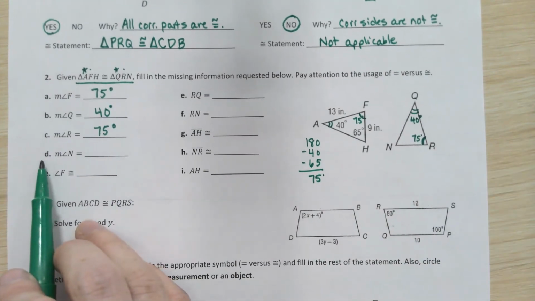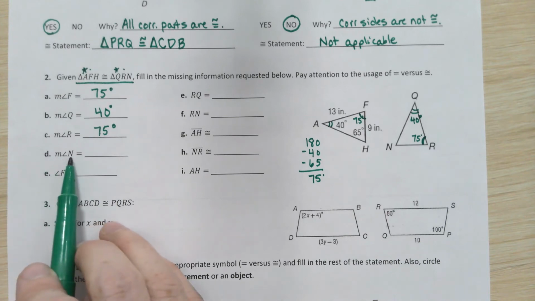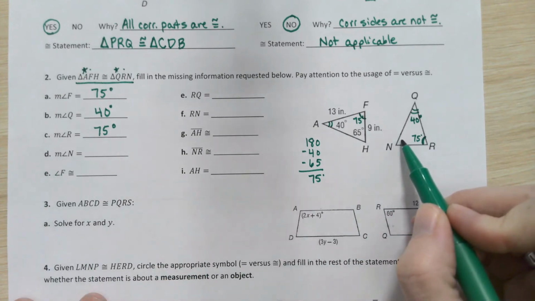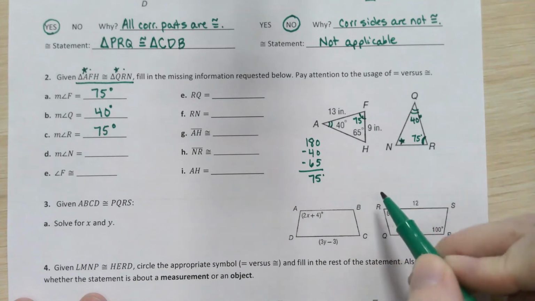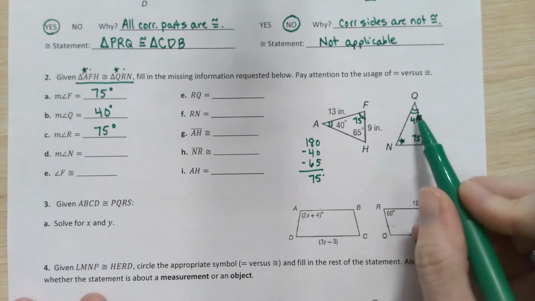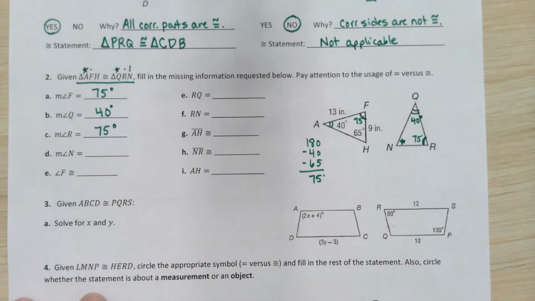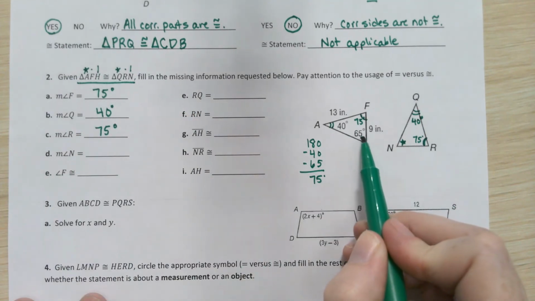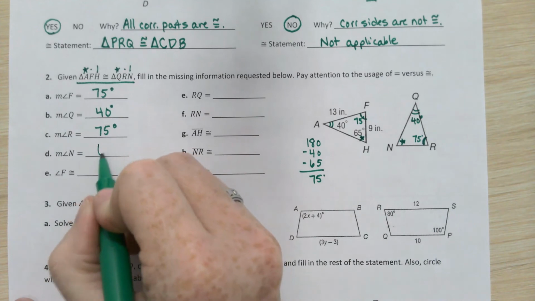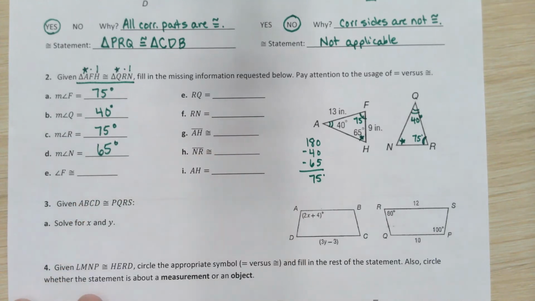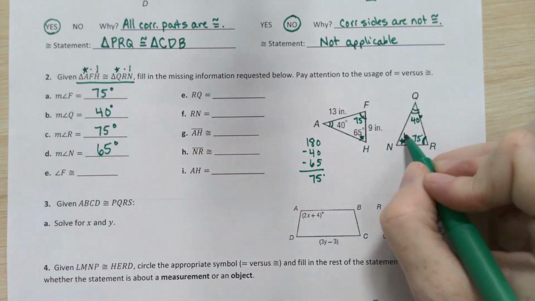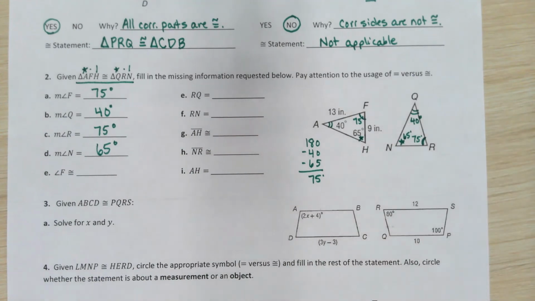All right, for D, I'm also looking for the measure of an angle. This time it's angle N. I have options about how I want to find that. I could either subtract from 180, since I know the other 2 interior angles, or angle N is that third letter, and so that's going to match with angle H, which is 65 degrees. So I find it to be easier often to use the corresponding parts because it's just less arithmetic, but if you wanted to subtract from 180 to figure out 65 degrees, that would be okay as well.